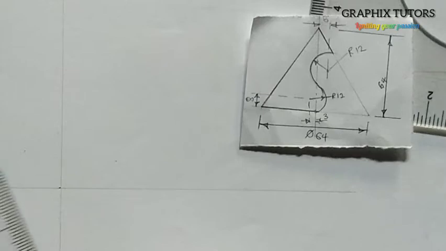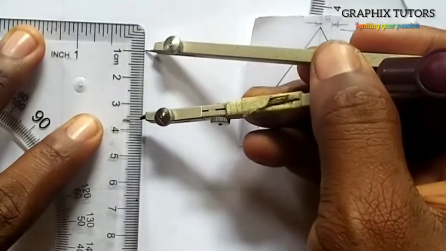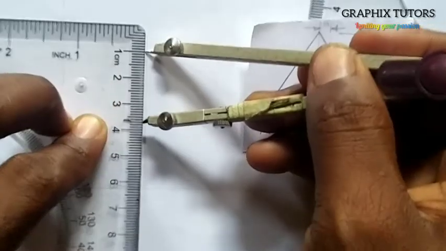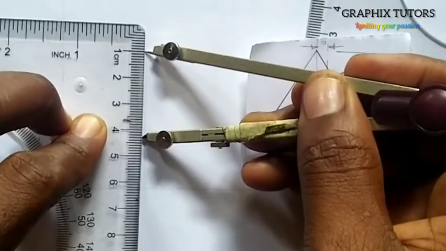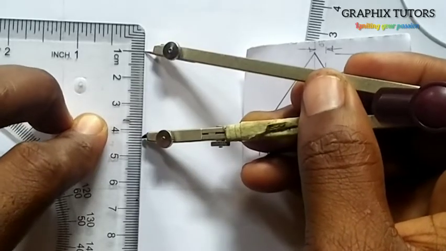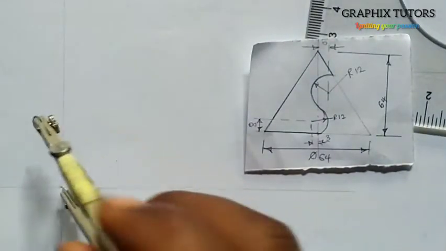So I'm going to take my set square or my meter rule and measure 32. I'm starting from 0 and 1. This is 10, 20, and this is 32, somewhere around here. Right? So I measure 32, and I'll place it at this point here, the center of the circle.